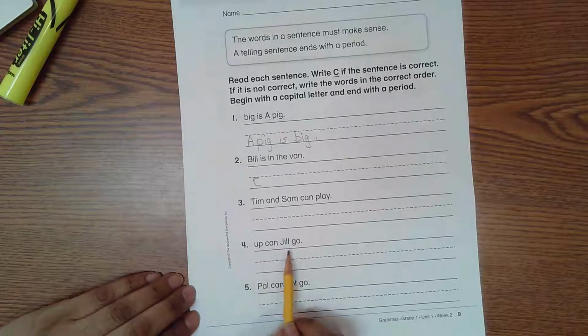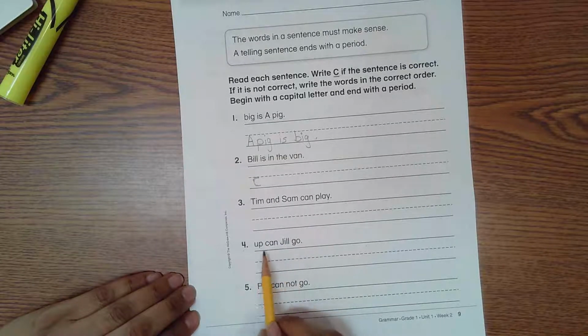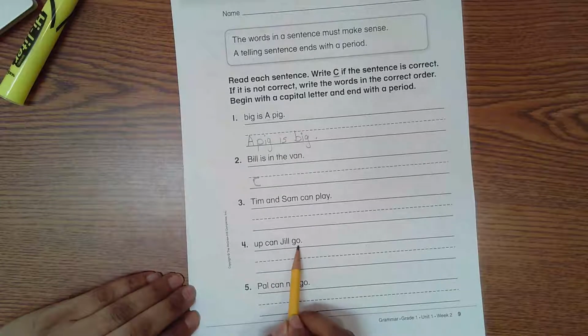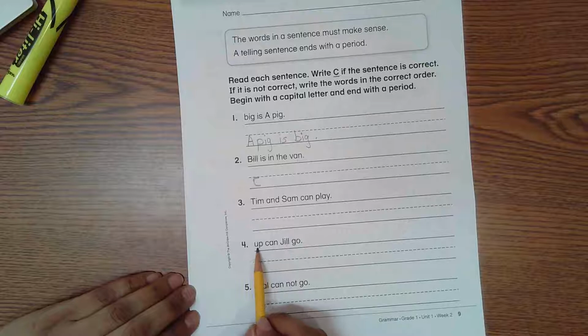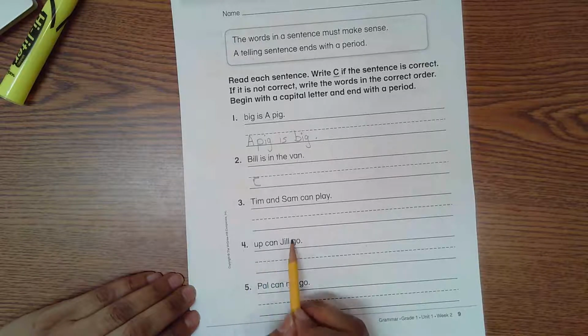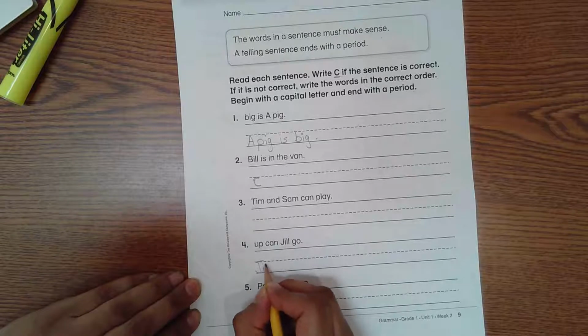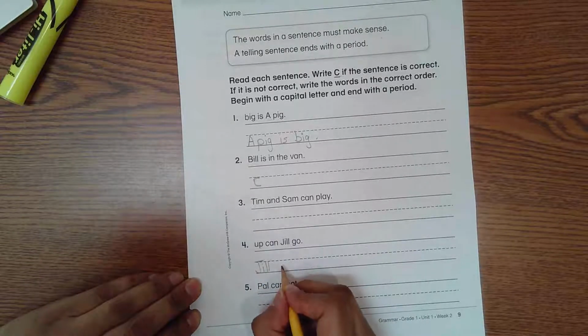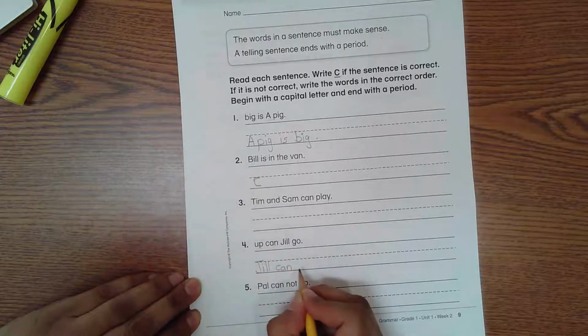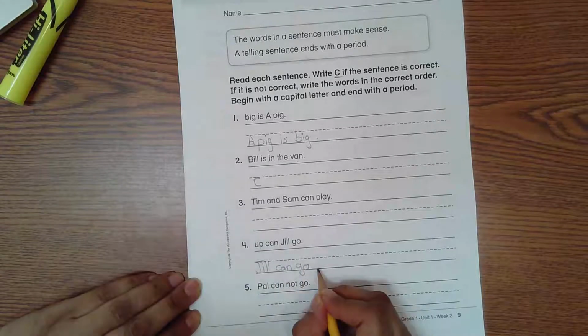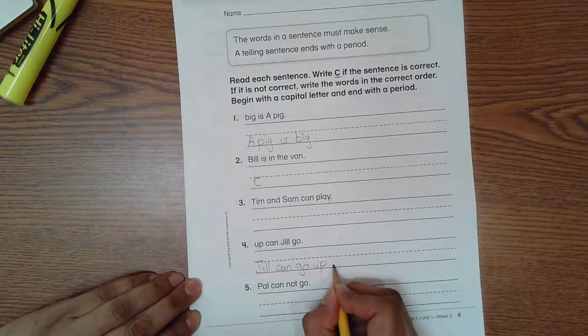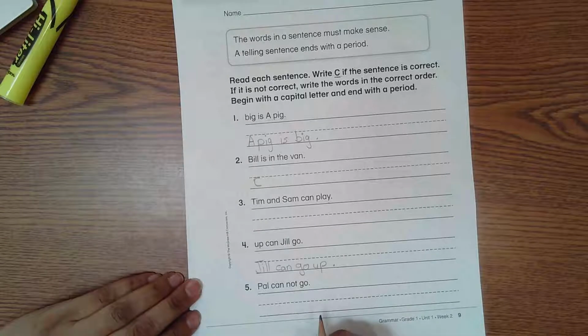Up can Jill go. I don't see the words in the right order, and I don't see the sentence start with a capital letter. So I'm gonna start with my capital letter. Jill can go up, and then I put my ending.